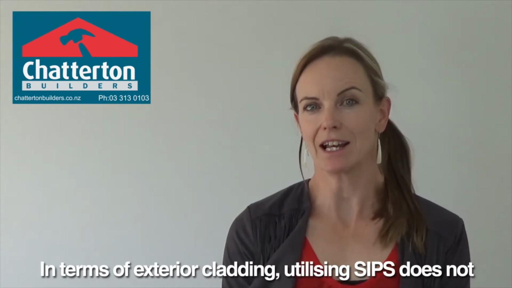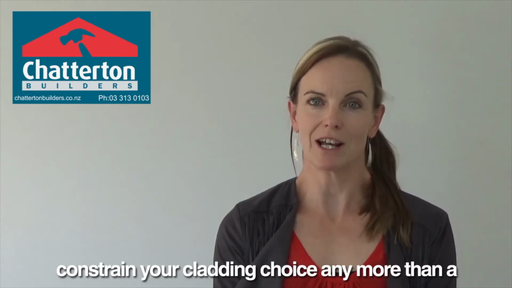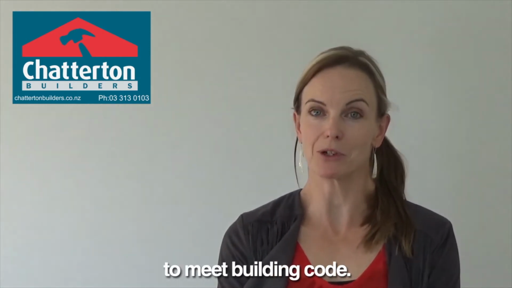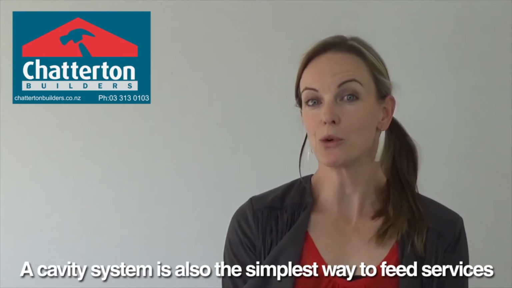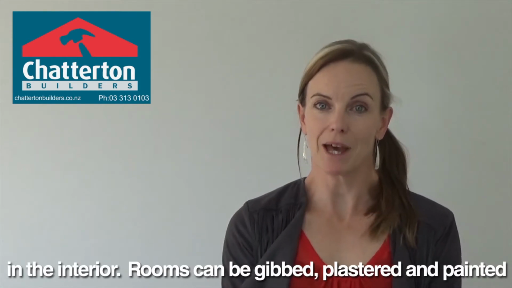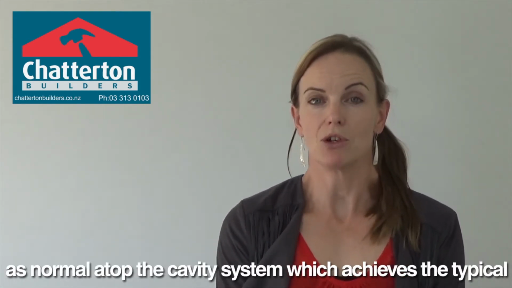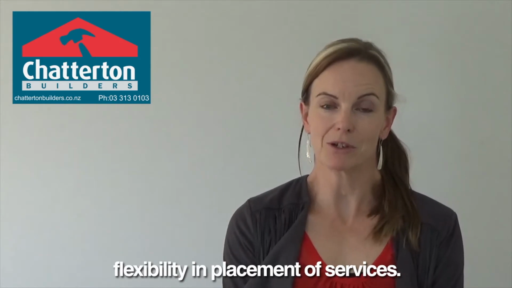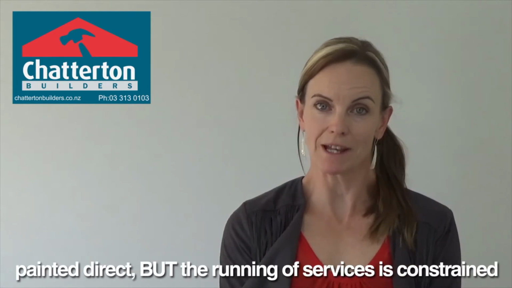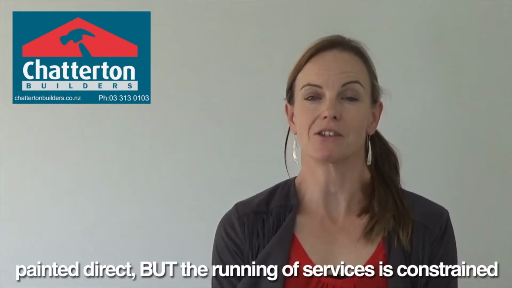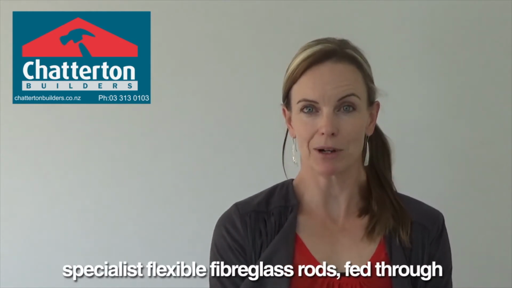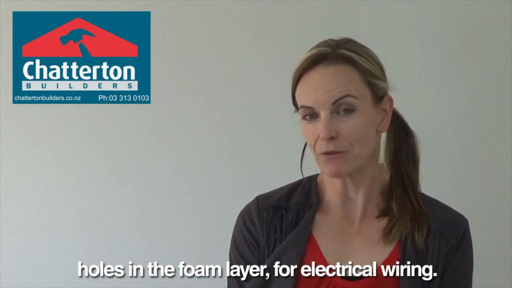In terms of exterior cladding, utilising SIPs does not constrain your cladding choice any more than a conventional build. The only requirement is a cavity system to meet building code. A cavity system is also the simplest way to finish surfaces in the interior. Rooms can be gibbed, plastered and painted as normal atop the cavity system, which achieves the typical flexibility in placement of services. However, the OSB boards themselves can be left bare or painted direct, but the running of services is constrained, by using internal walls or the extra expense of using specialist flexible fiberglass rods fed through holes in the foam layer for the electrical wiring.